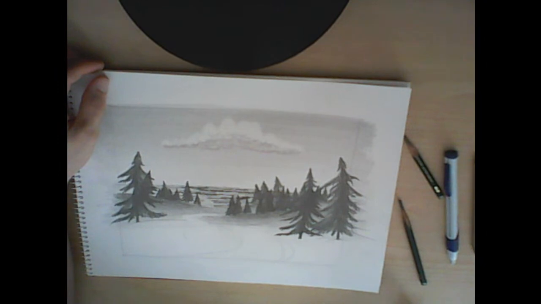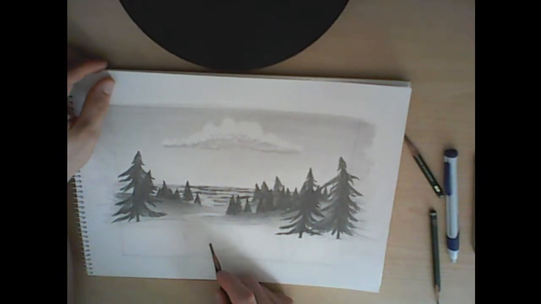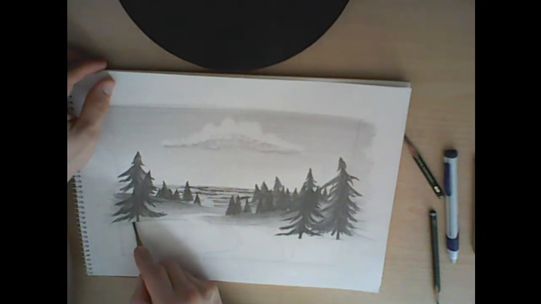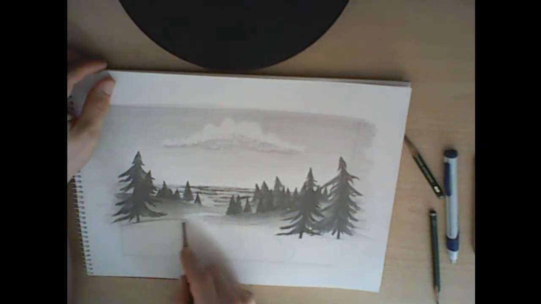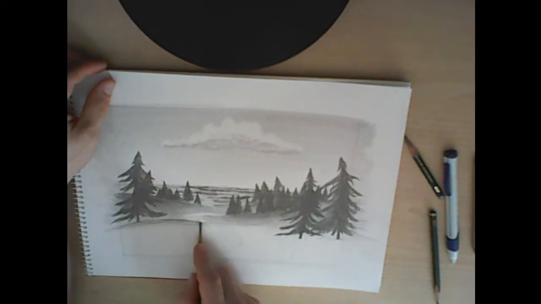Now for the foreground, how are we going to do this? First, I'll take the 3B pencil and create this hill right here.